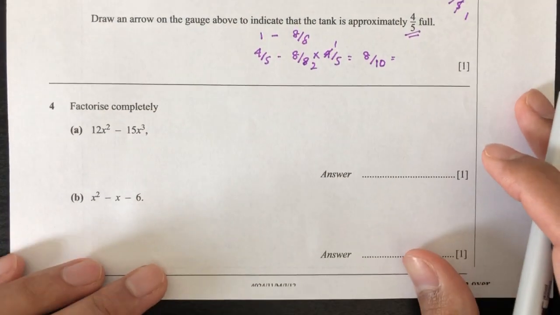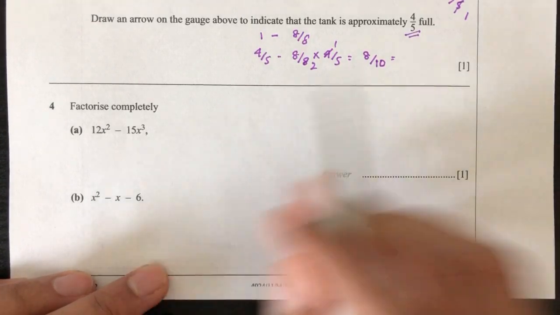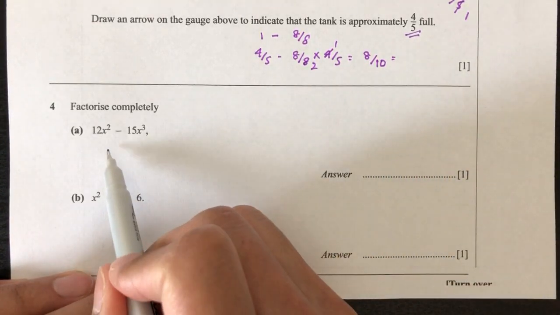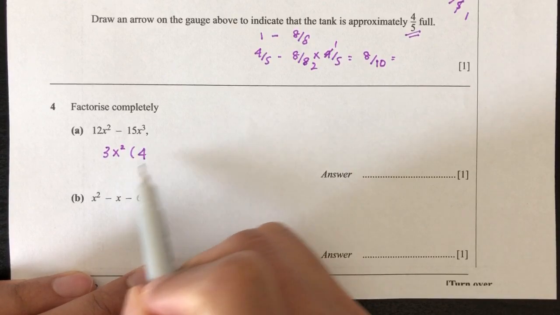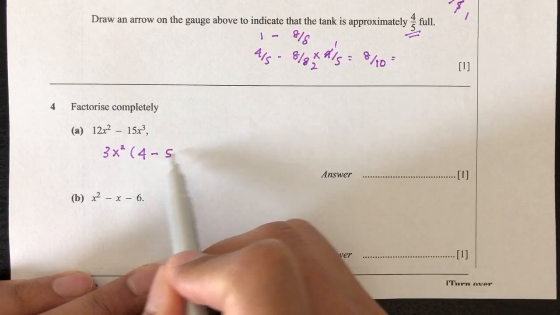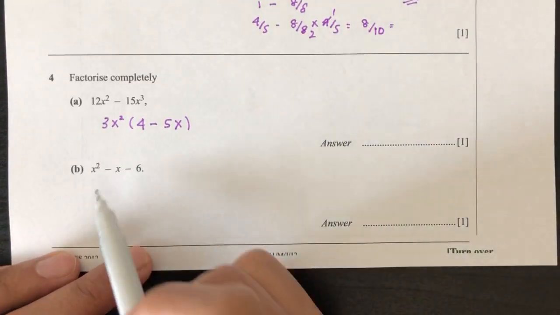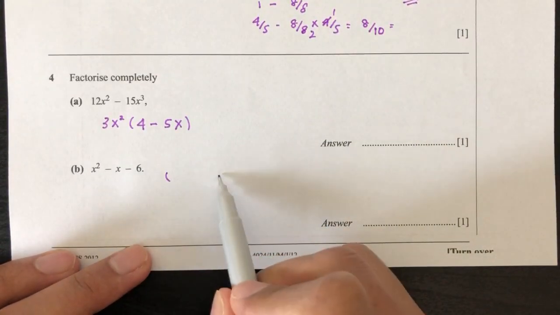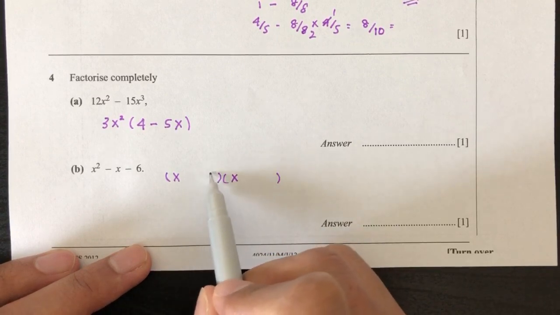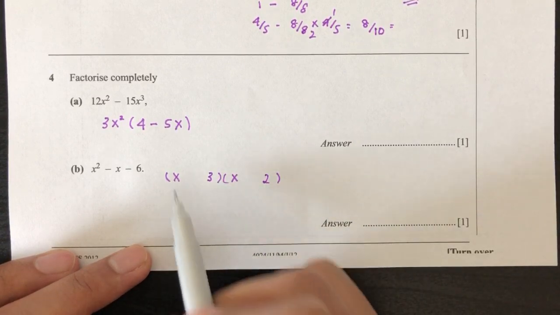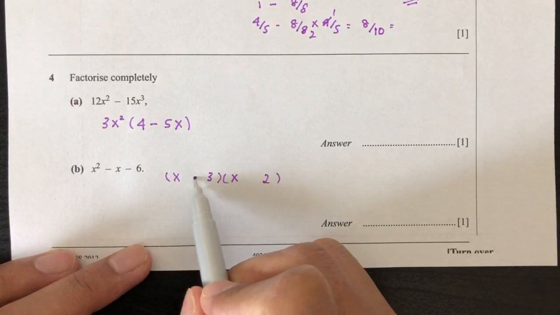Now for question 4, factorize completely, part A. So what is common? 3 is common and x squared is common. So we have 3x squared times 4 minus 5x. Now for this one, we have to factorize. So we have x squared, it is x times x, and 6 will be 3 times 2. So forget minus 1, we have x minus 3, x plus 2.